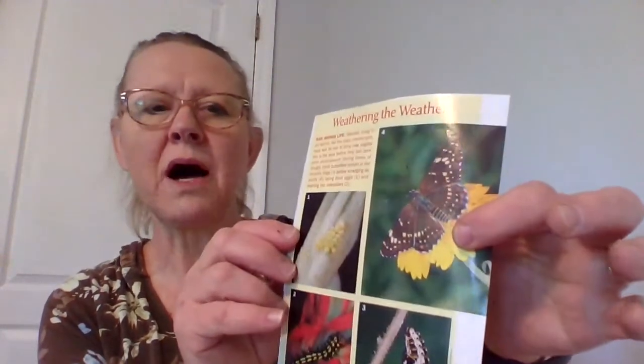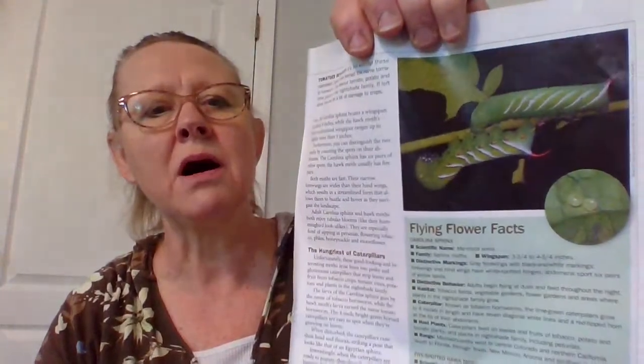Like I said, this is a monarch butterfly. This is a black checker spot. Isn't he pretty? He's got little checker looking, like checkerboard. And like I said, this is a moth. This is the Carolina Sphinx moth. So they will all look different when they are adults than they do.